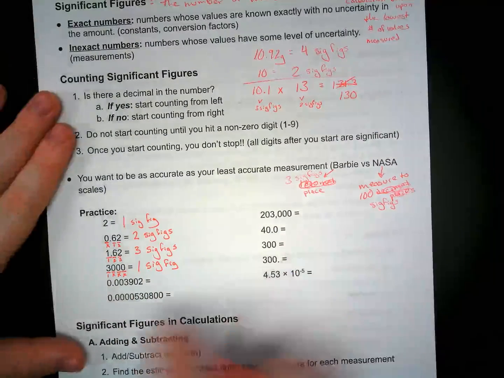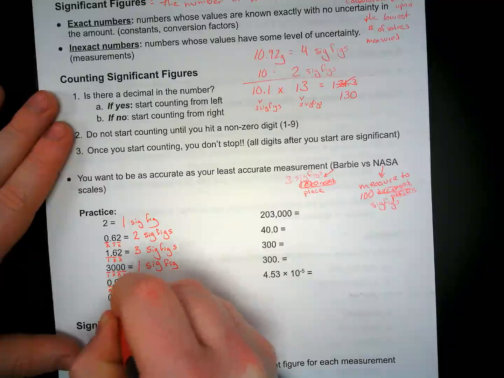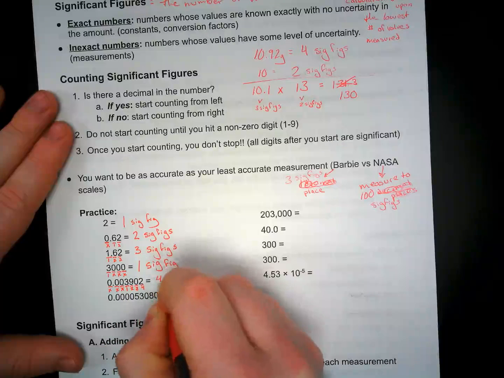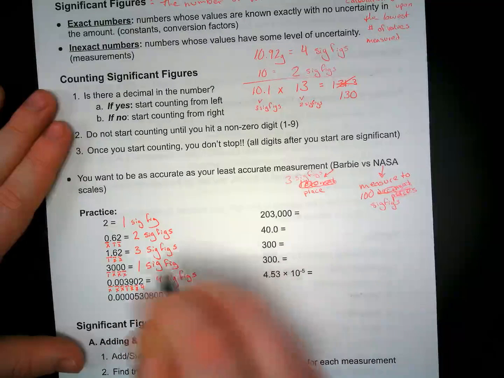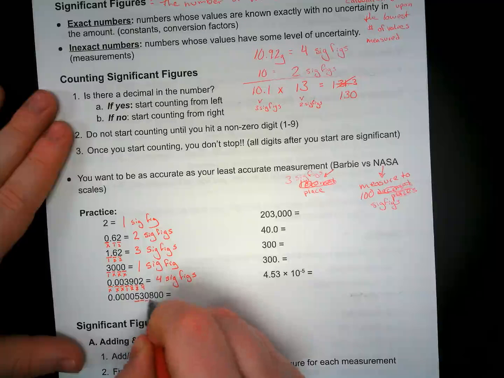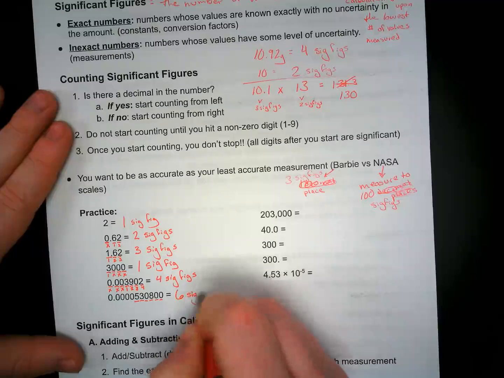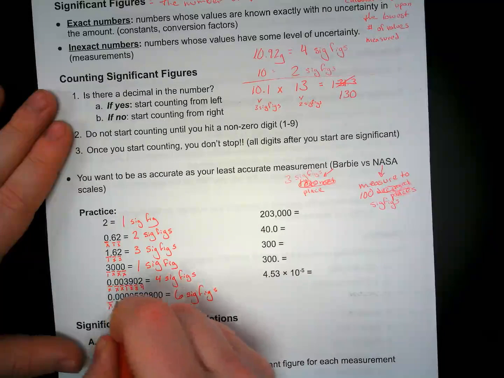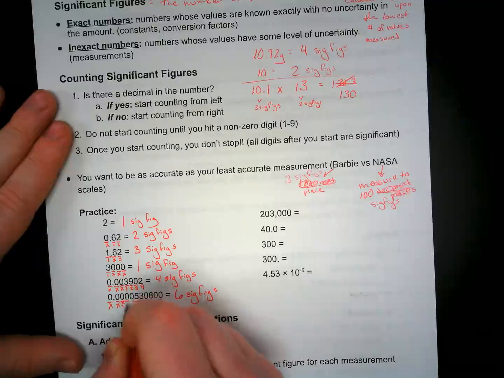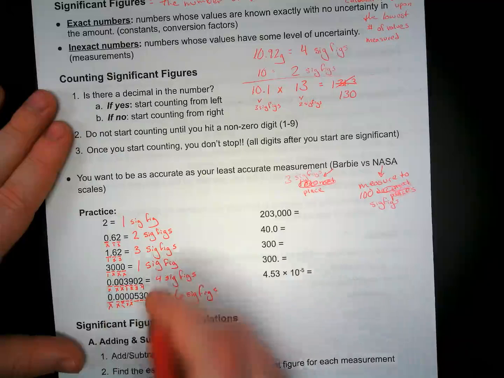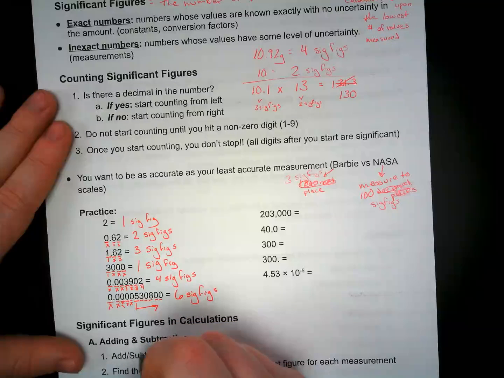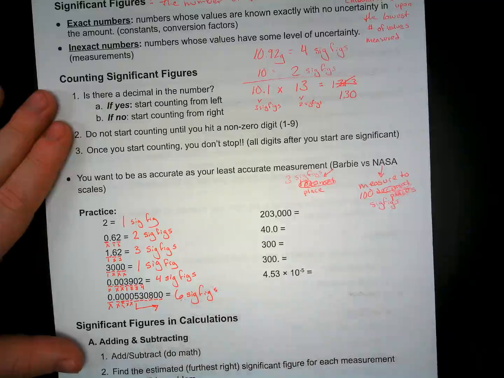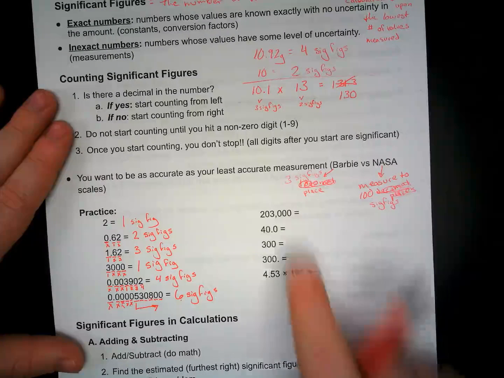Repeat here. Nope, nope, nope, and then yes, yes, yes, yes. So we've got 4 sig figs here. Same thing down here. We've got 1, 2, 3, 4, 5, 6. We have 6 here. So remember, once you start counting, you do not stop. So we don't count this guy, we don't count these 4, but as soon as we hit that 5, everything from the 5 over, we count. So we count the 5, the 3, the 0, the 8, the 0, the 0, which will give us 6 sig figs.